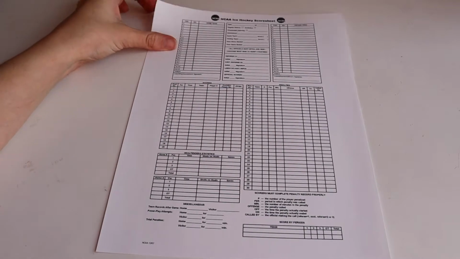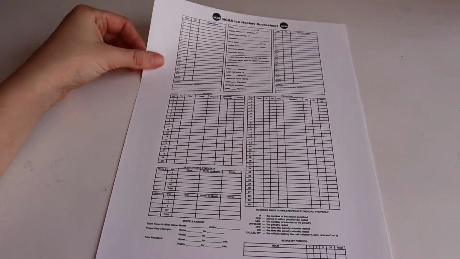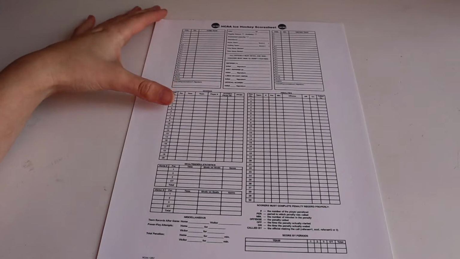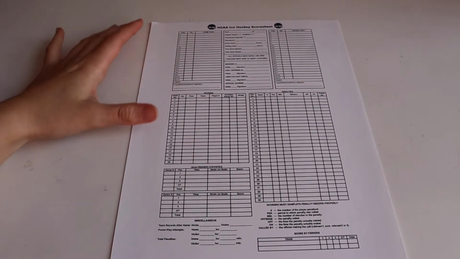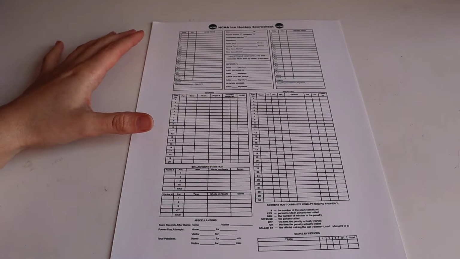And now let's dive into the score sheet. So what we have in front of us is the NCAA hockey score sheet. I just printed out a copy. You can find this on the NCAA's website. So I printed out a copy of it, and I'm going to go through the different sections.